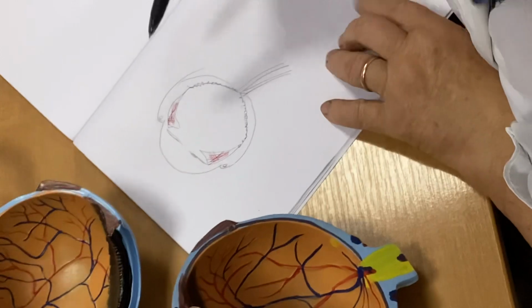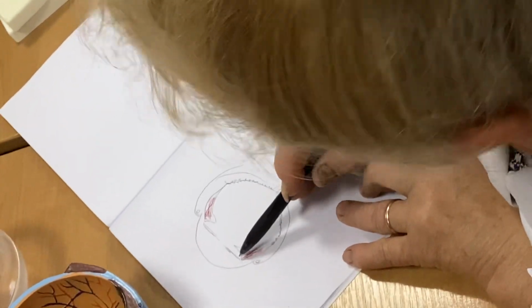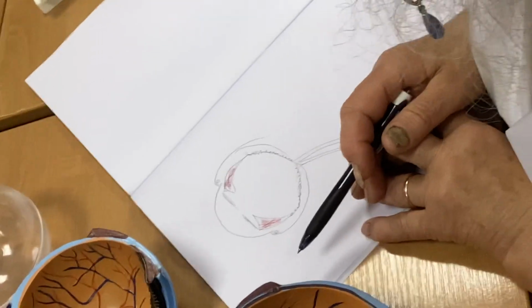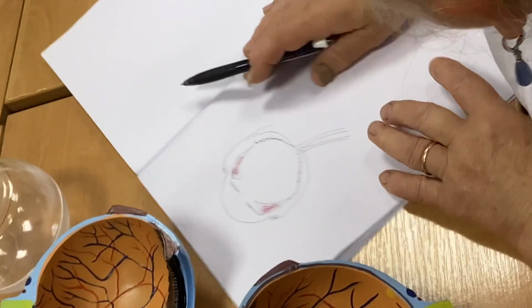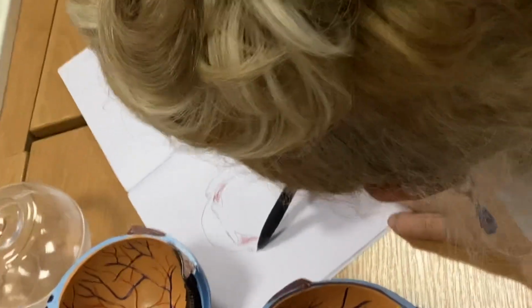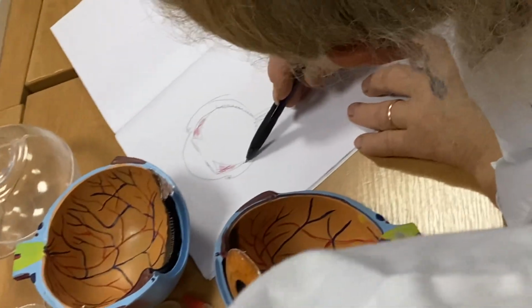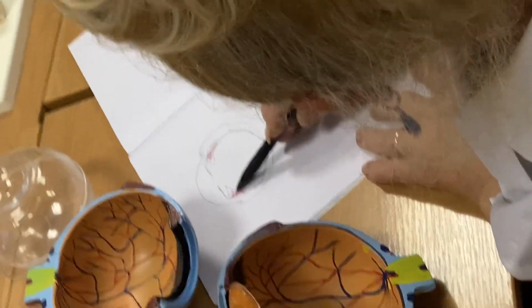Together, this whole sheet, which includes choroid part, ciliary body, and iris, is called vascular sheet. The external sheet is fibrous sheet, which divides into the sclera and cornea. Another is vascular sheet, which divides into the choroid part, ciliary body with ciliary muscle, and iris.